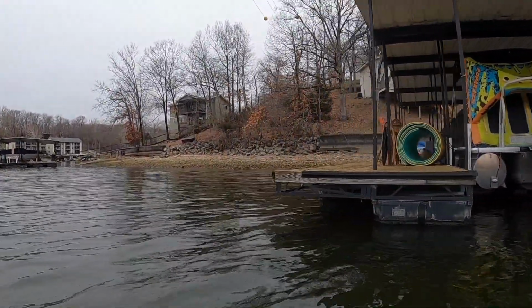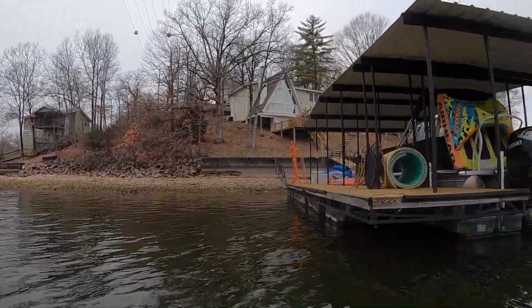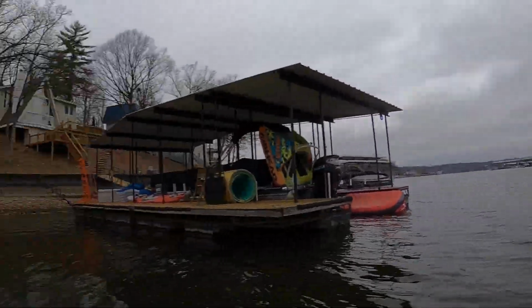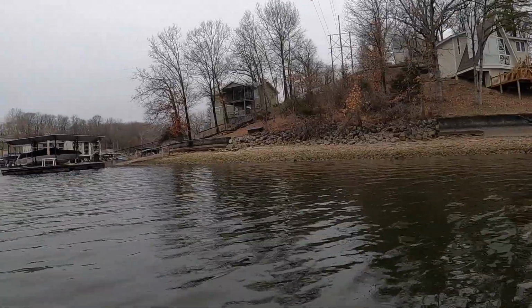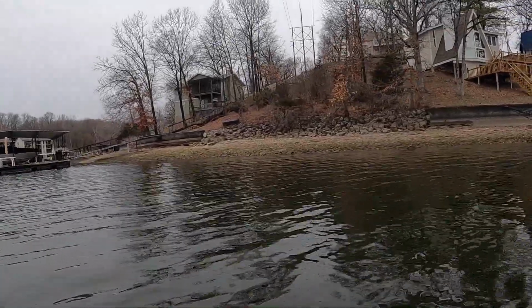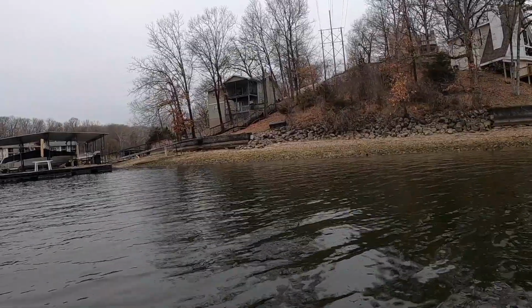So the channel comes up to where the rock change was, and then it swings back out here, back into the creek channel before it heads further back into the cove. So that's just another good example of a rock change.